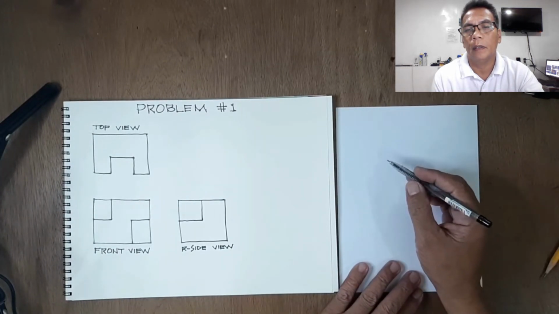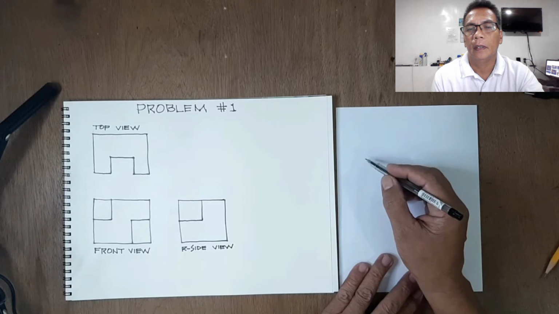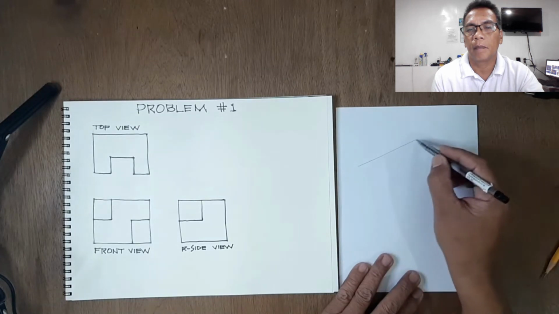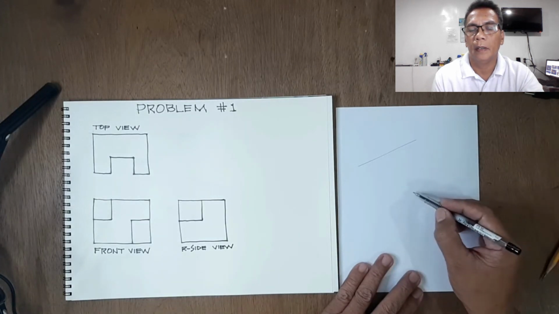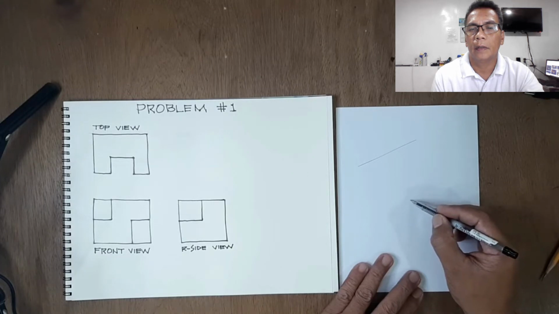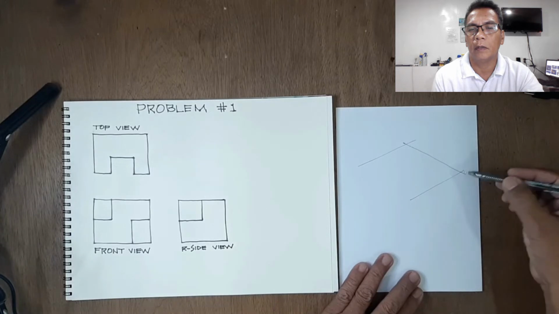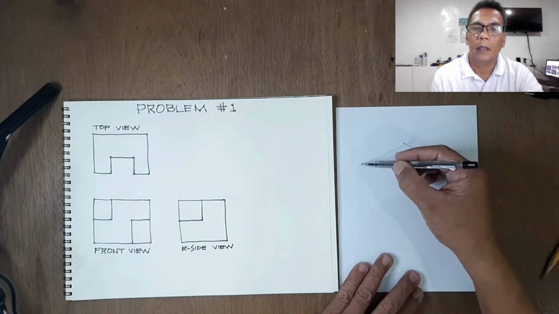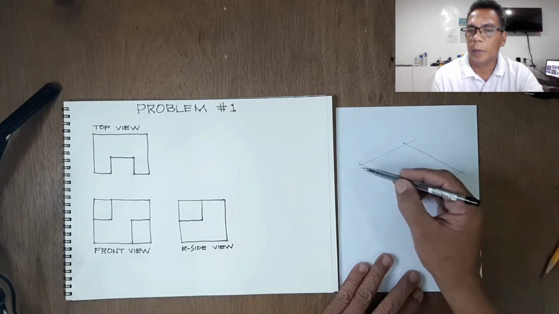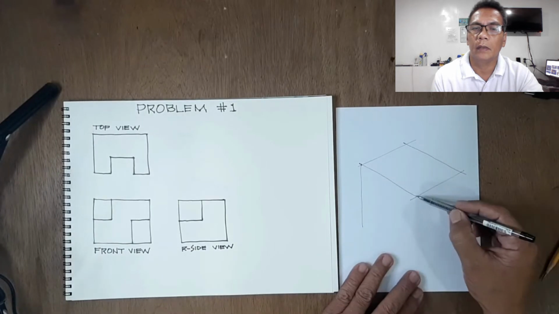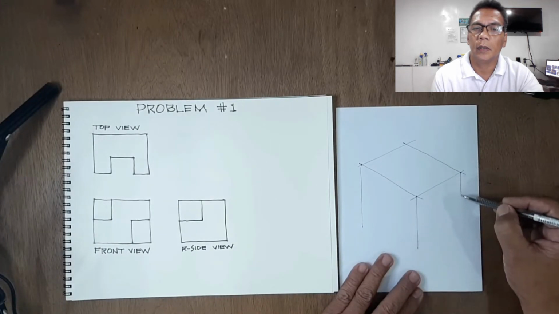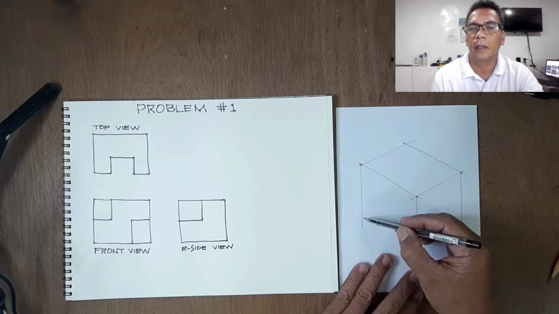Starting with the sketching of the top view profile.